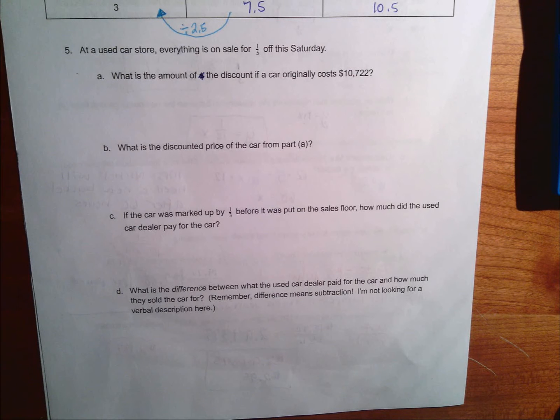This is the video answer key for Accelerated Math Unit 2 test review, problem number 5. At a used car store, everything is on sale for 1/5 off this Saturday. What is the amount of the discount if a car originally costs $10,722?